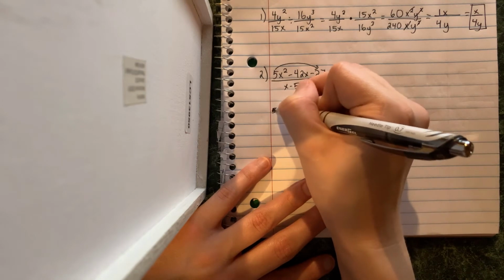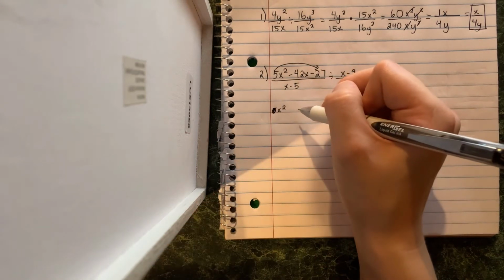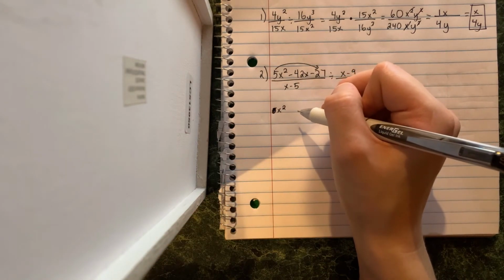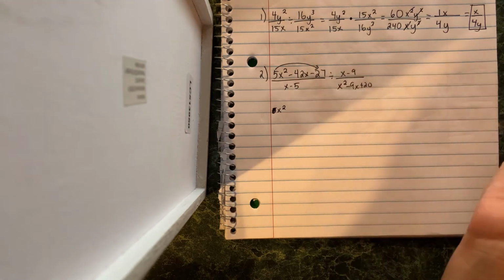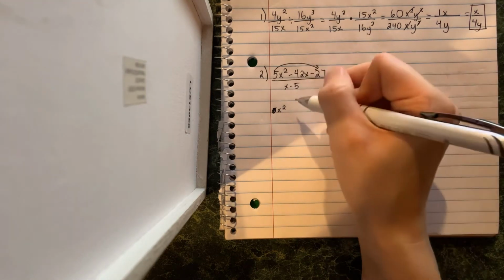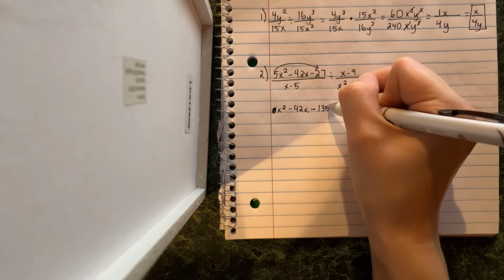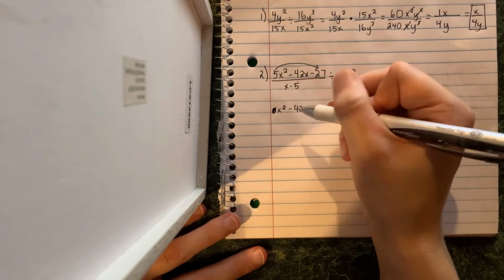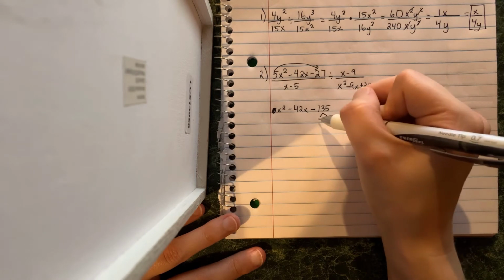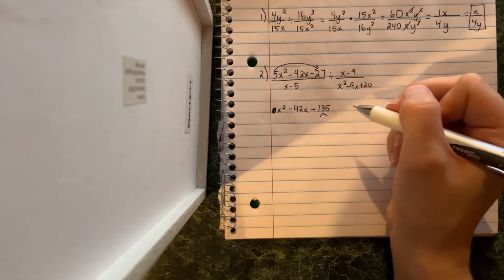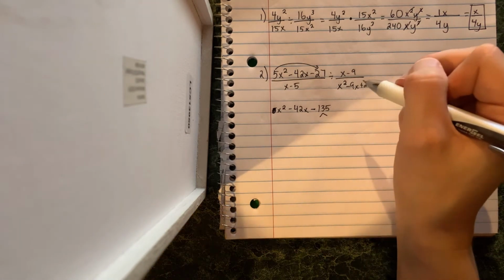5x, well, we multiplied that out. So x squared, 5 times negative 27, so minus 42x minus 135. Okay, so we need to factor this out by finding our factors of 135 that are going to add to our negative 42.